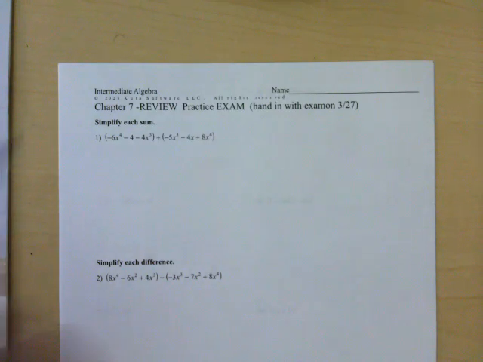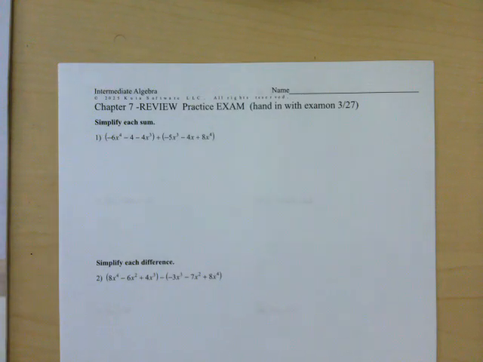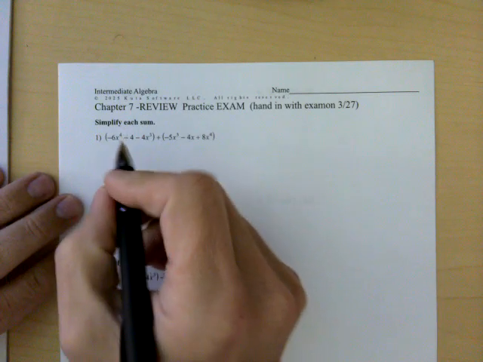Let's go over this Chapter 7 review. This will help you to do well on the Chapter 7 exam. Okay, so in Chapter 7, we talked about adding polynomials. You can just combine like terms. So when you're adding, you don't have to change anything. You just drop the parentheses, look for like terms, and start with the largest exponent we see.